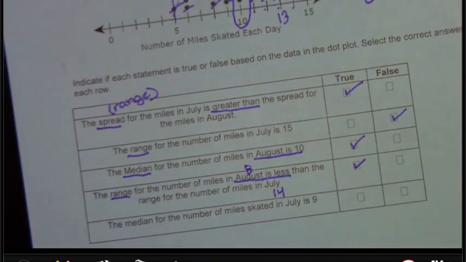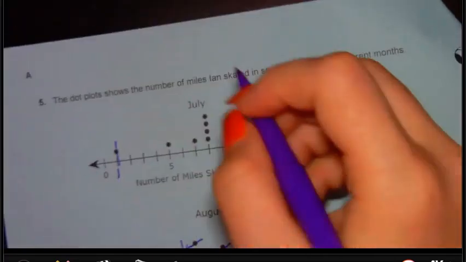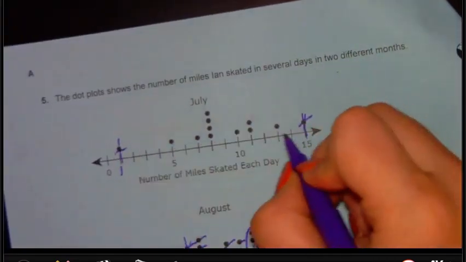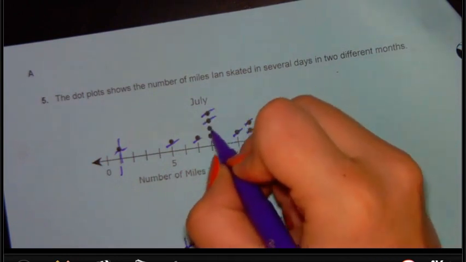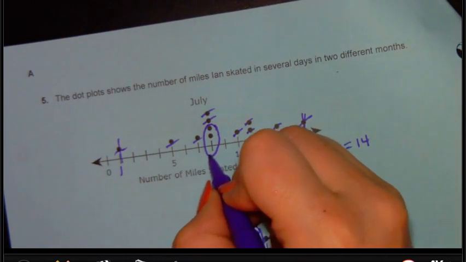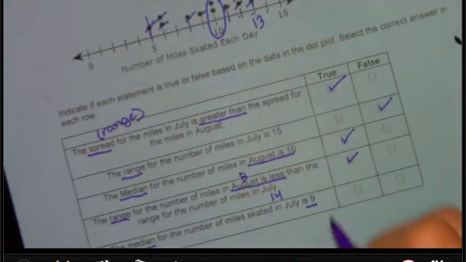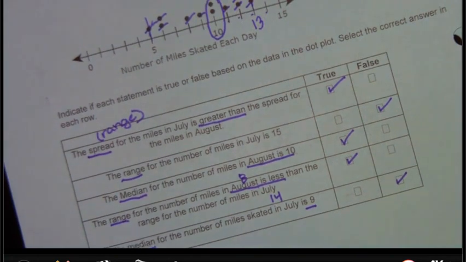And then the last one, the median number for miles skated in July is 9. So we've got to find the median once again. All right, high, low, high, low, high, low, high, low, high, low. And I end up with this number right here. So 5, 6, 7, 8, which the median is not 9, it is 8. So that one is false.